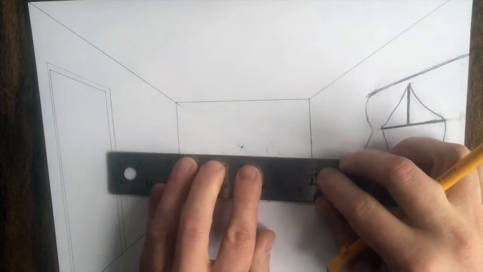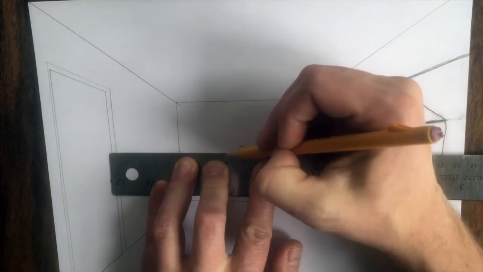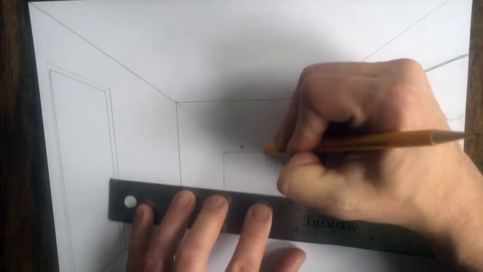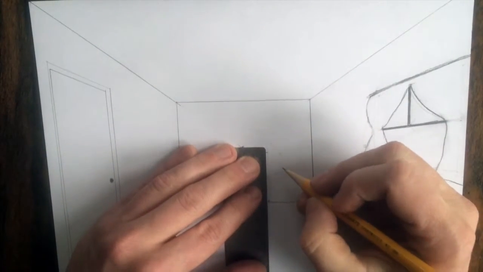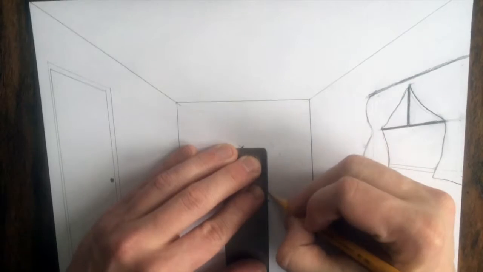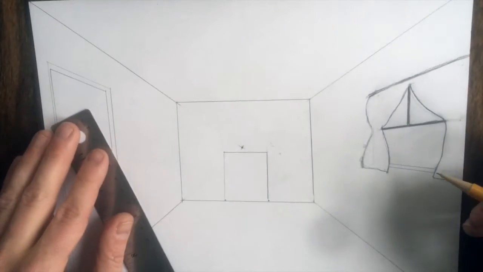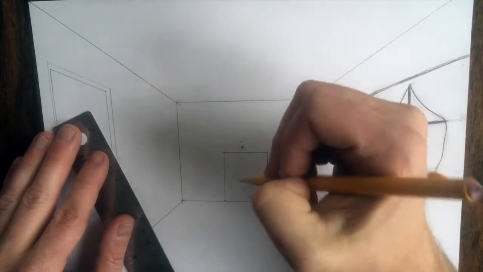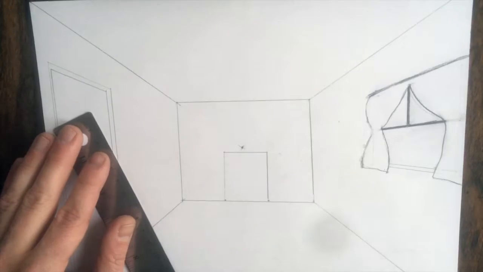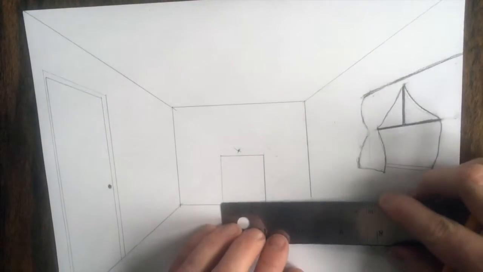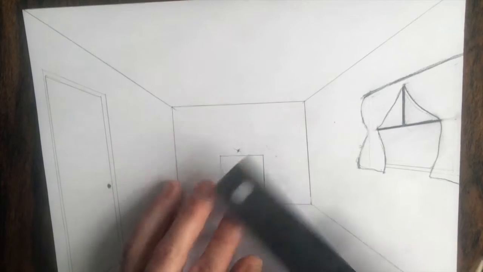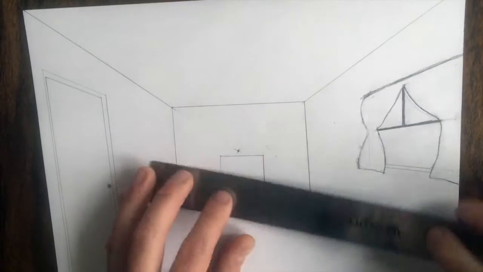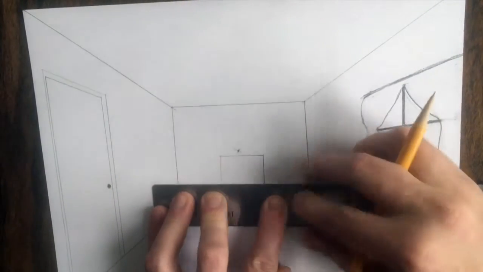Gotta get a little more lead there. And then a horizontal line. When we're making this bed, we're actually doing a lot opposite of what we are used to doing in perspective. We're used to drawing the shape first, then going towards the vanishing point. With this one, we're gonna go from the vanishing point through the shape. So my bed's gonna be about this tall, and the rest is gonna be headboard. I'm gonna have a really tall headboard.